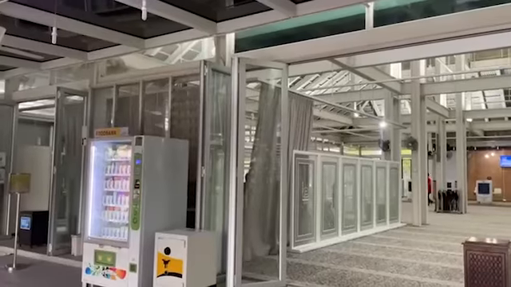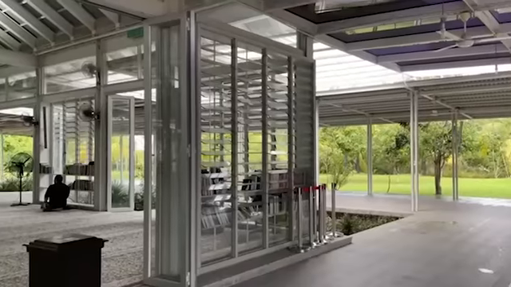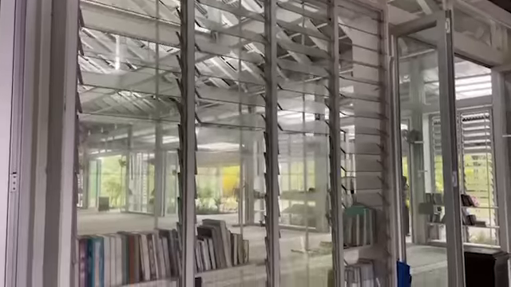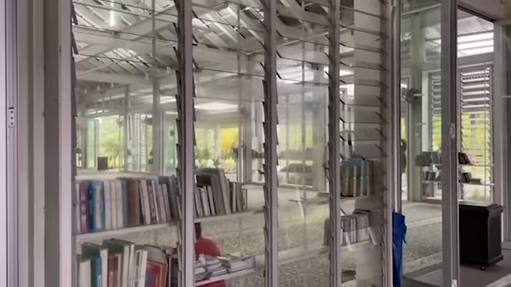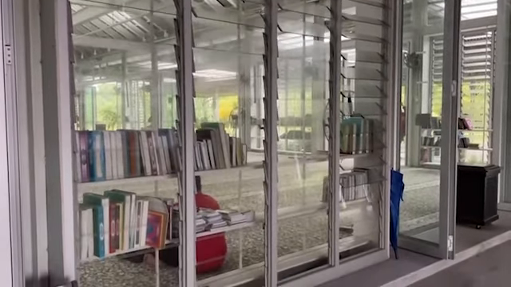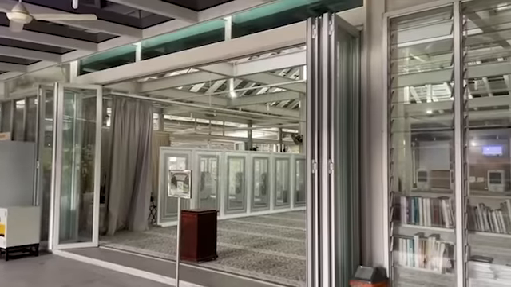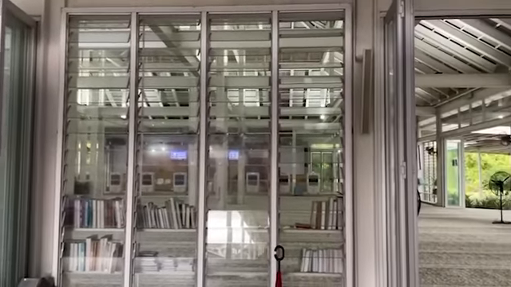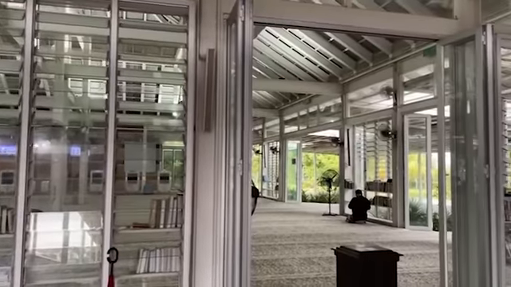Next is glass wall panel. Incorporating innovation in architectural design, the Cyberjaya mosque features glass wall panels as a prominent element in its main praying hall. These panels, made mostly of glass, provide transparency and serve both aesthetic and practical purposes.